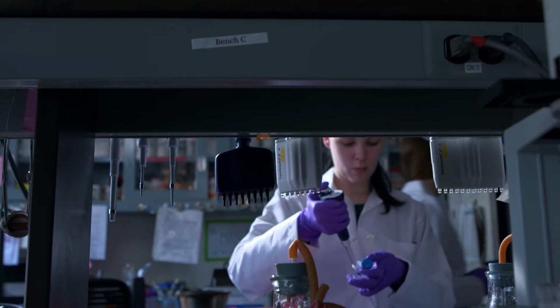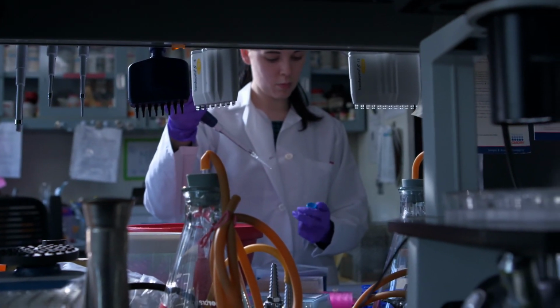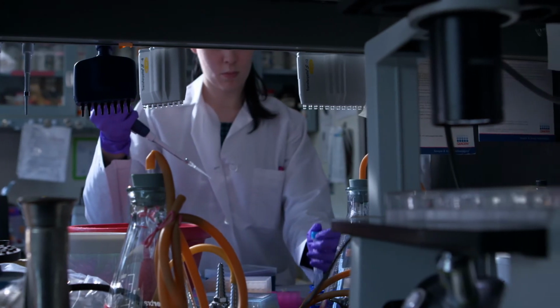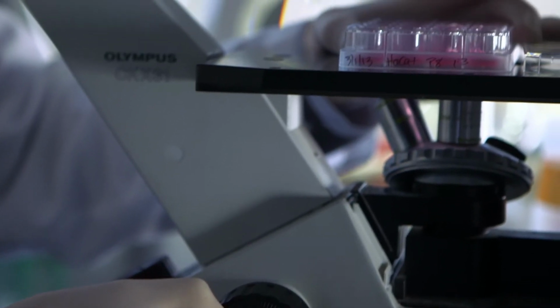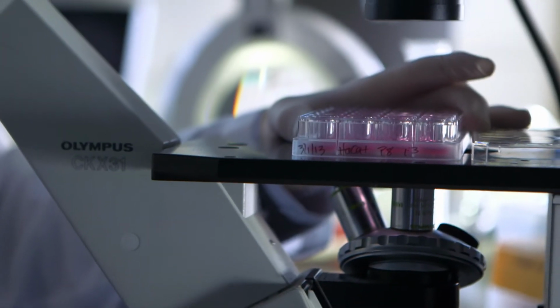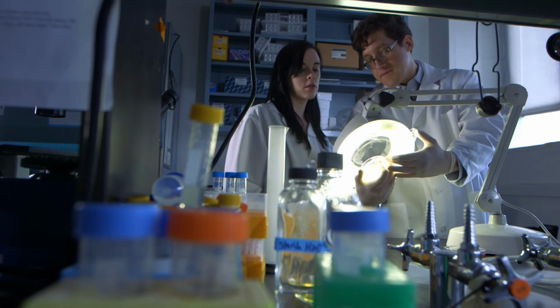But we found that USA 300 is completely resistant to the killing power of spermidine. Nobody had really thought about spermidine and its toxicity to staph in a very long time. So it led us to ask questions about what the role of spermidine might be in Staph aureus infection.